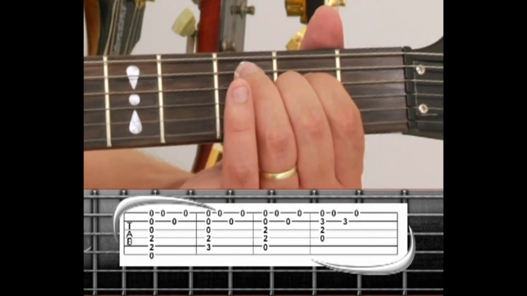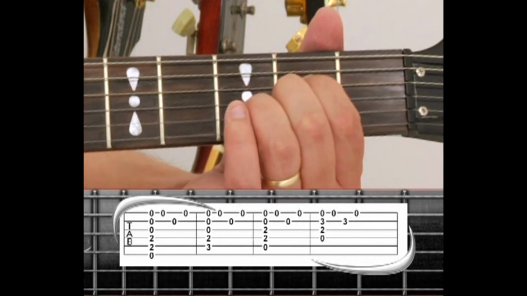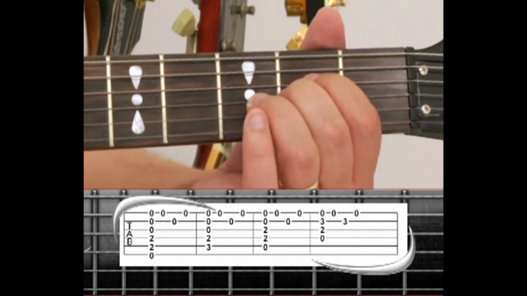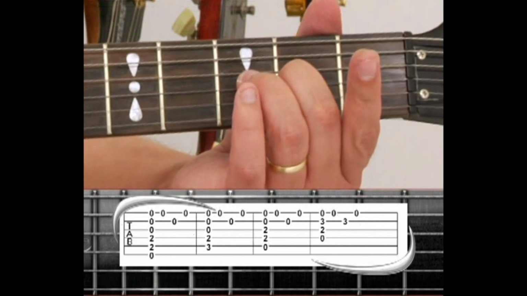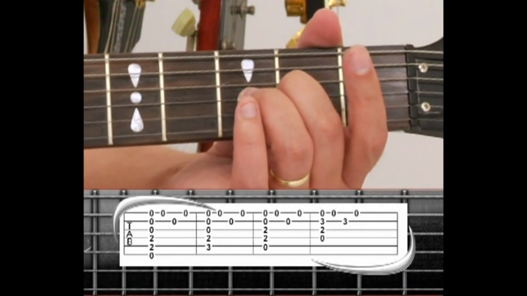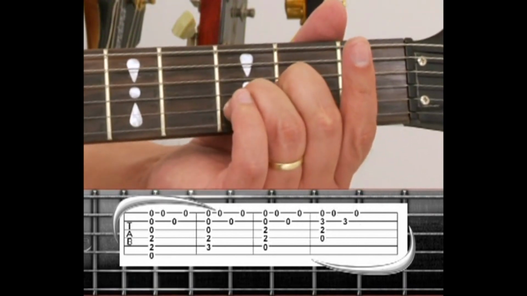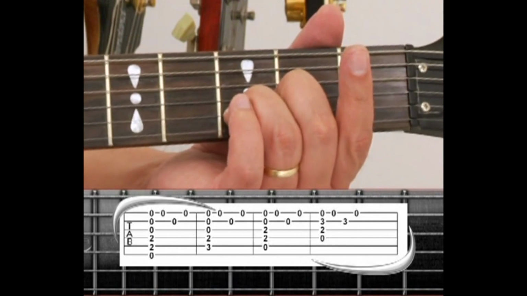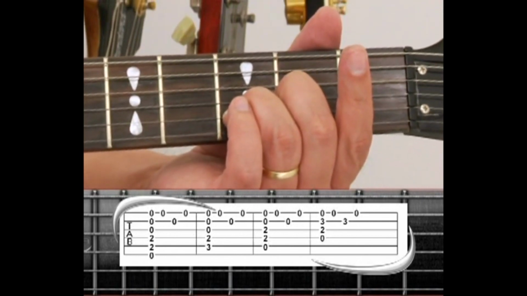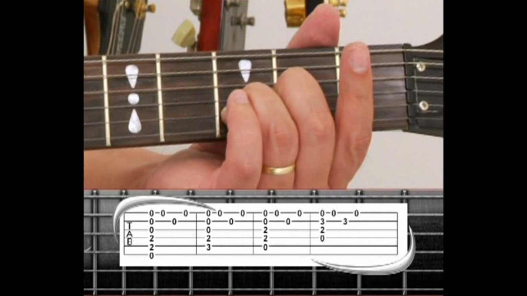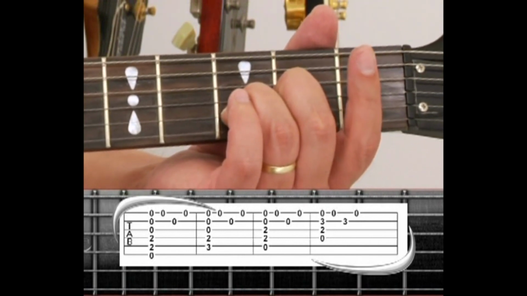To quickly change to the next chord, D sus2, the 4th string is open. Leave your middle finger on the 3rd string 2nd fret and add your ring to the 2nd string 3rd fret, and the 1st string is open. Strum, then pick strings 1, 2, and 1.